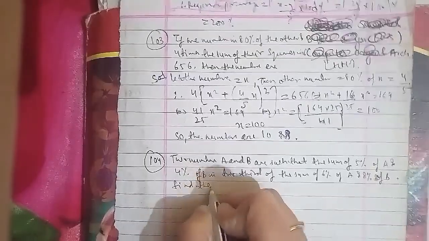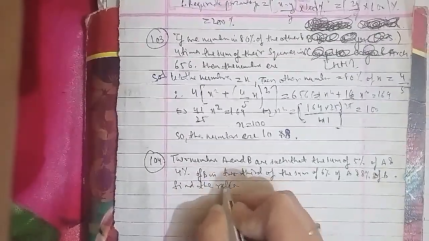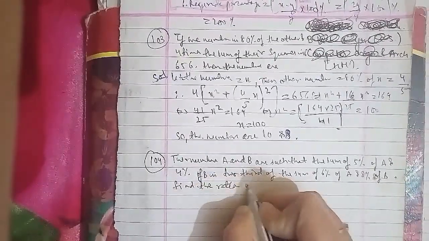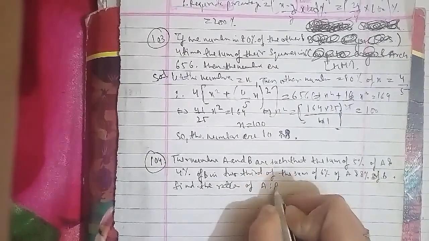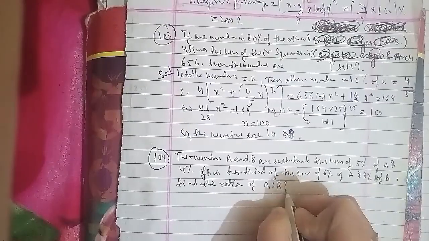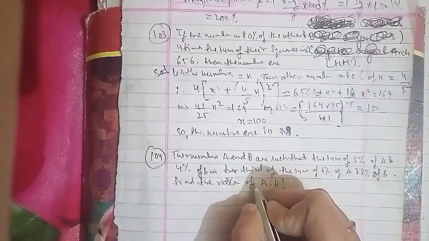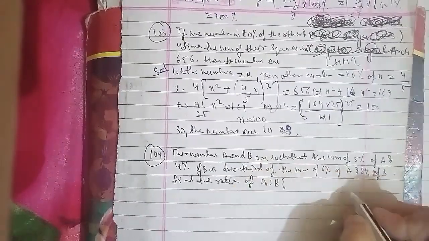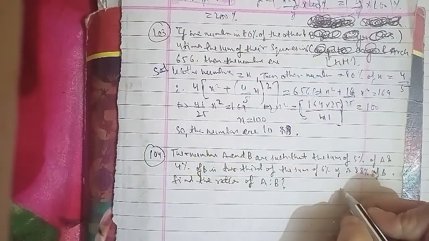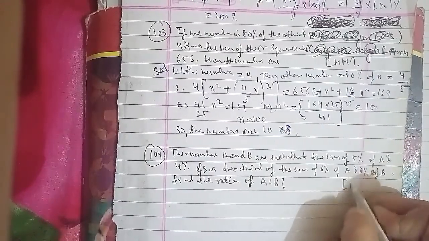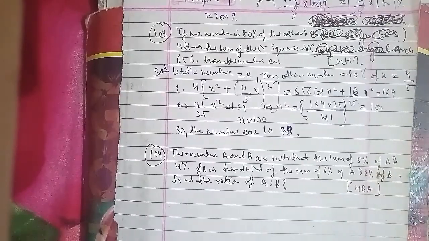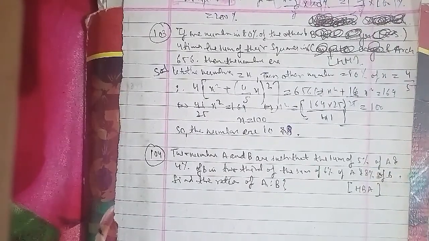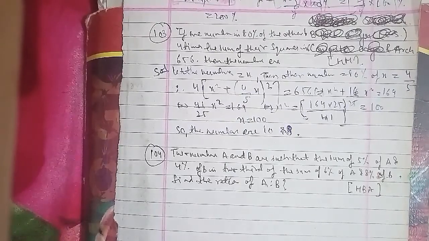Find the ratio of a to b. This has been asked in an MBA examination paper. The options, as I told you, are 2:3, 1:1, 3:4, and 4:3.